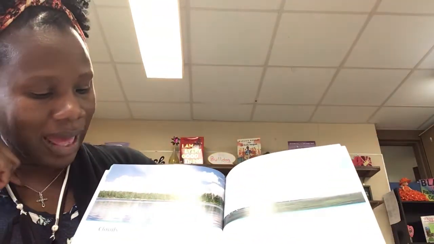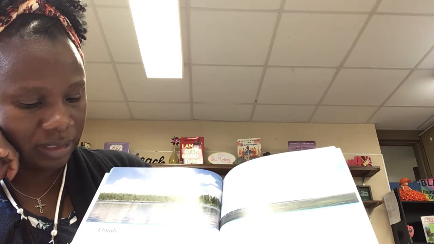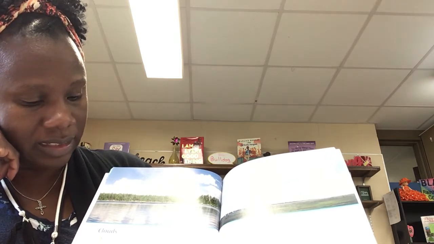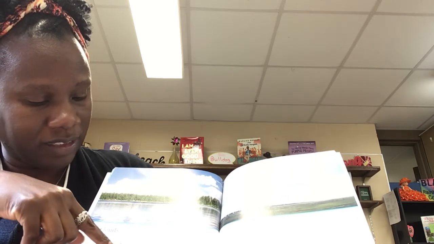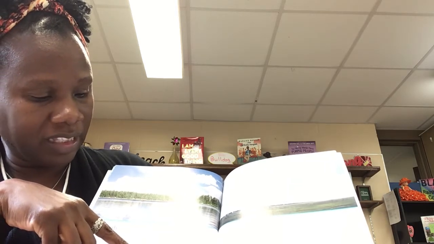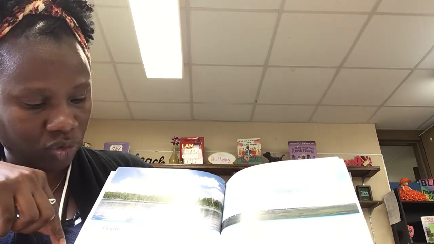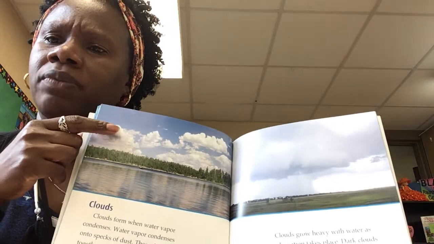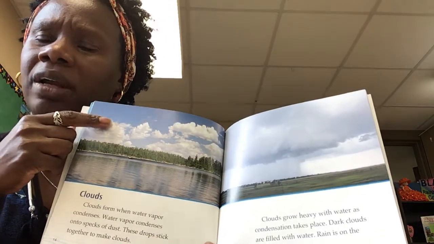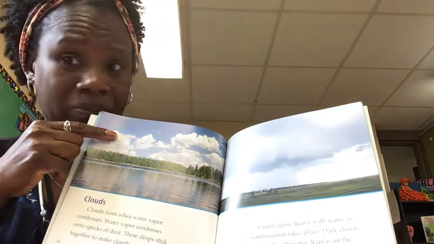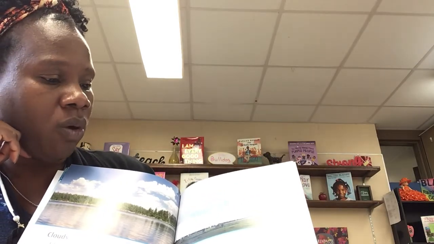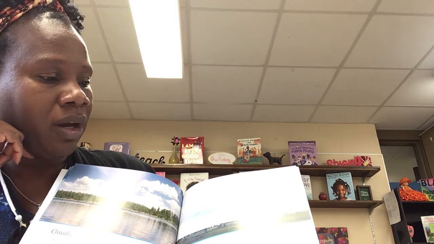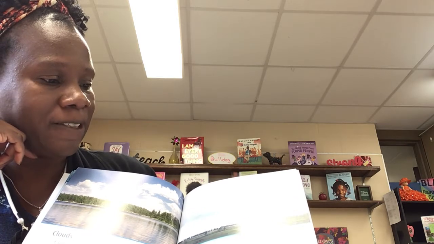Clouds. Clouds form when water vapors condense. Water vapor condenses onto specks of dust. These drops stick together to make clouds. I didn't know clouds were made with condensation, meaning water, and dust. Did you know that? I didn't know that. Clouds grow heavier as condensation takes place.